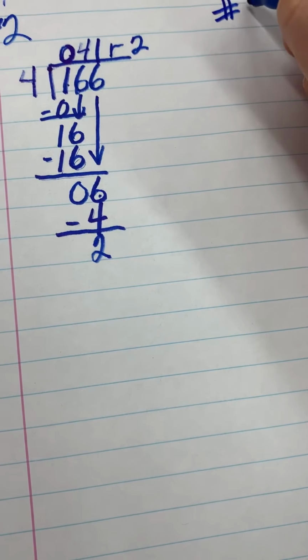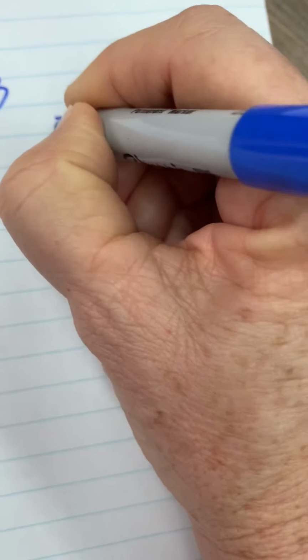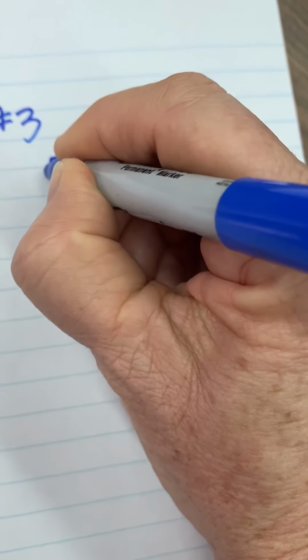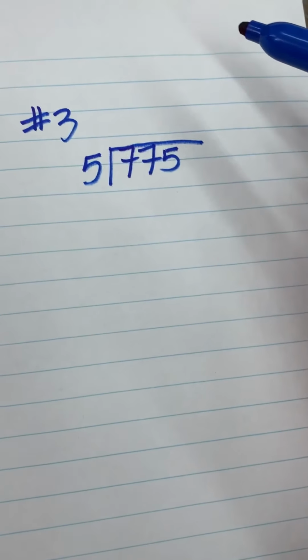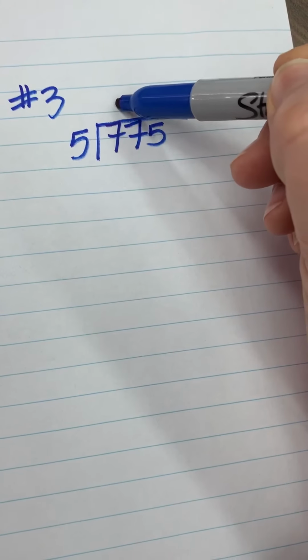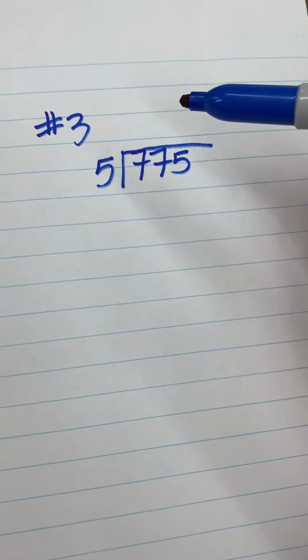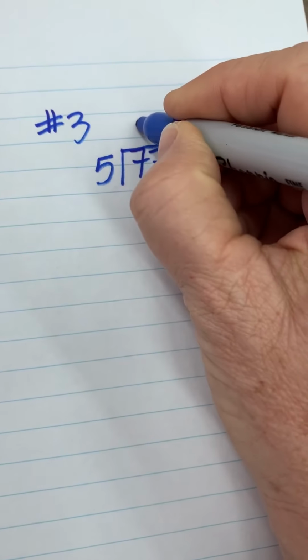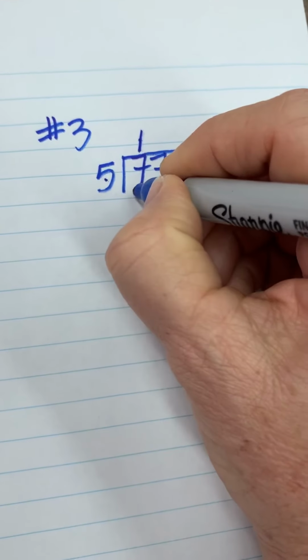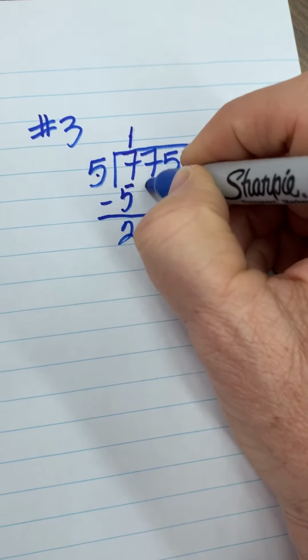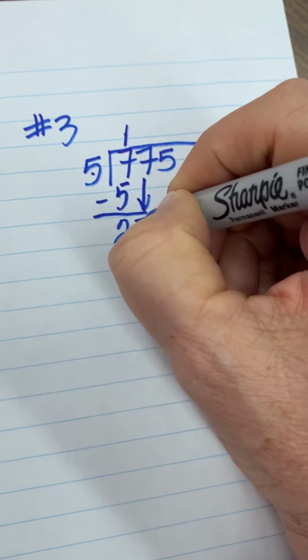Now I'm going to do number 3 because it looks slightly different. My number is 775 divided by 5. Remember, my purpose in my lesson today is: where do I put the first number? So 5 goes into 7. If I have 7 cookies and 5 friends, I can do that. That will go 1 time. 1 times 5 is 5. So I subtract and I get 2. Now I bring down my next number, which is 7.